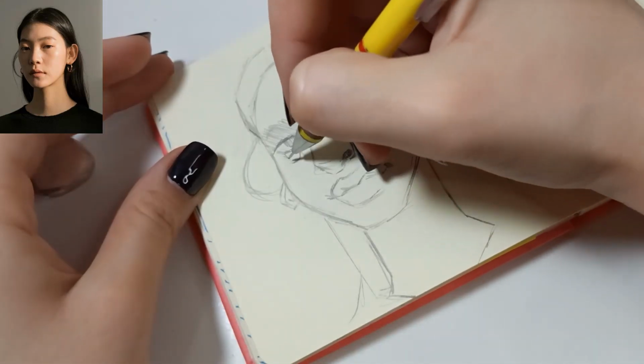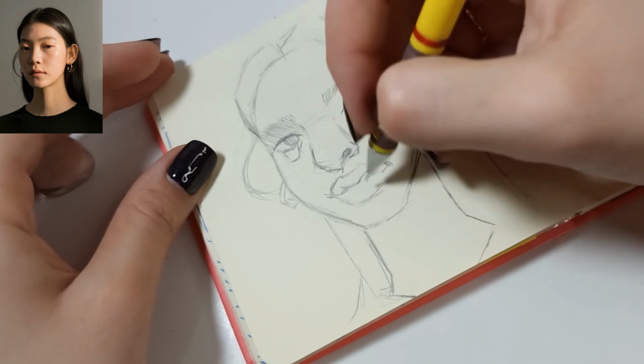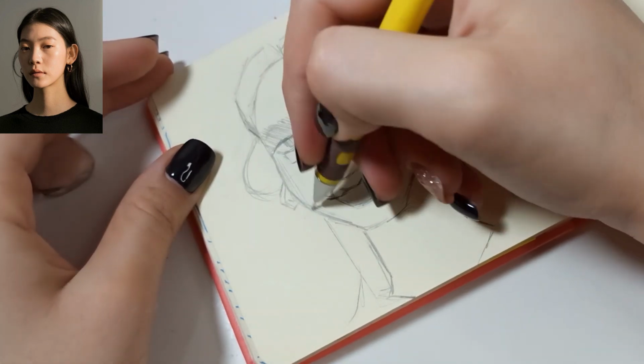I'm not gonna play that much with shadows in this one. I'm definitely gonna play a lot more with shadows in the next one, and maybe in the third one too. But in this one, I don't really know what to do with the shadows.